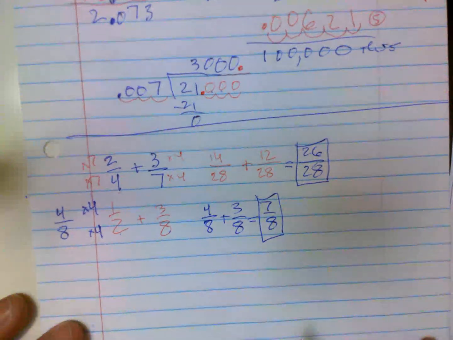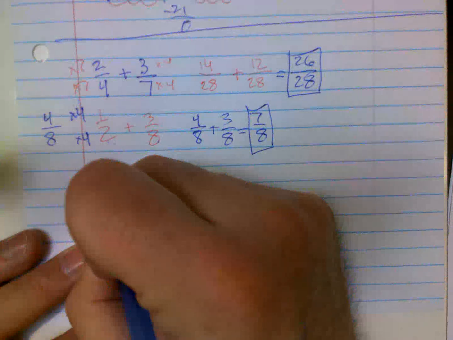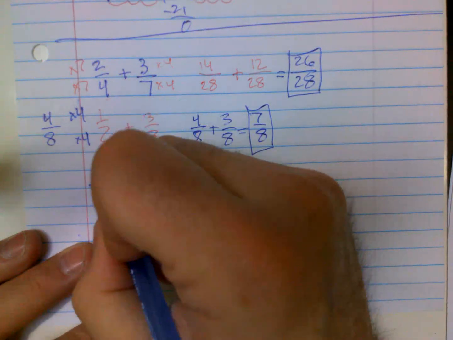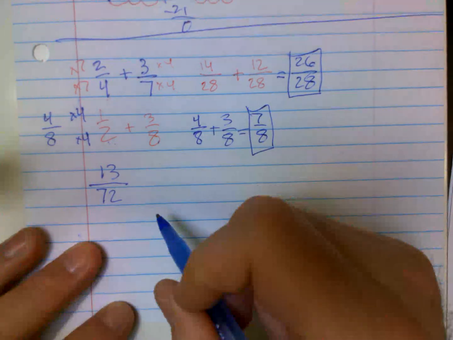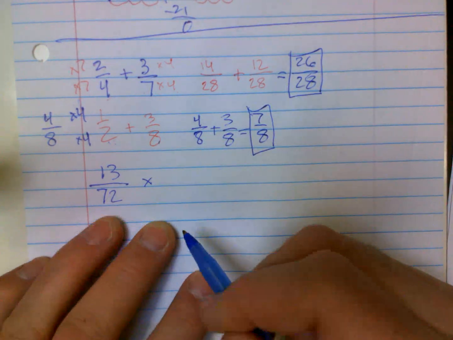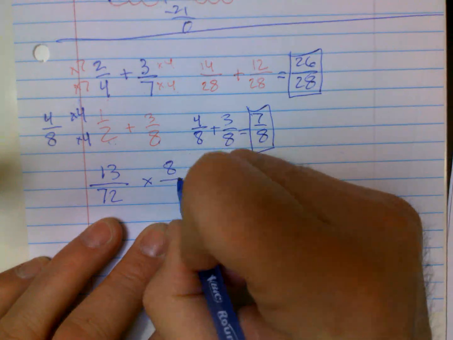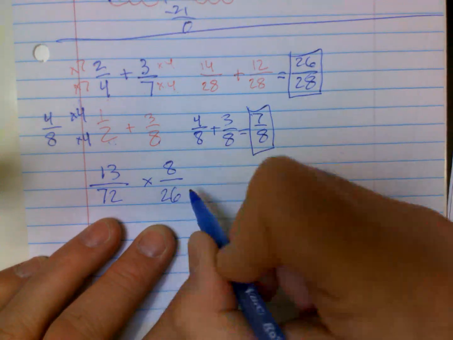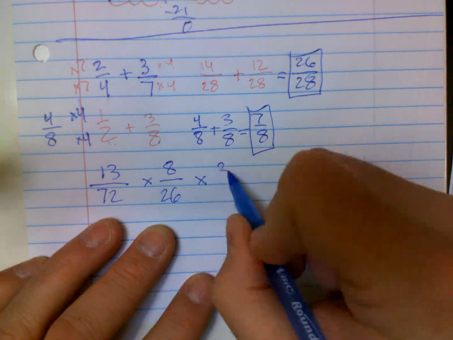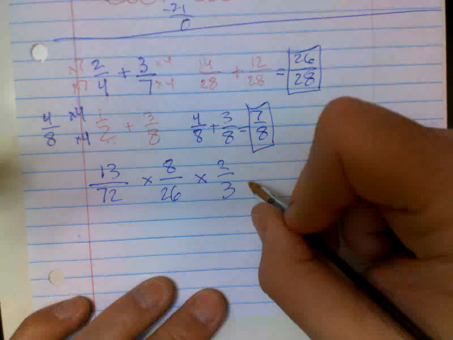Multiplying fractions is fun and easy because you can try to simplify. I'm going to do 13/72 times, oh, that looks nasty. I don't think they'll give you one that big, right? But I'm going to put 8/26, and I'm going to throw another number in there, 2/3, okay?